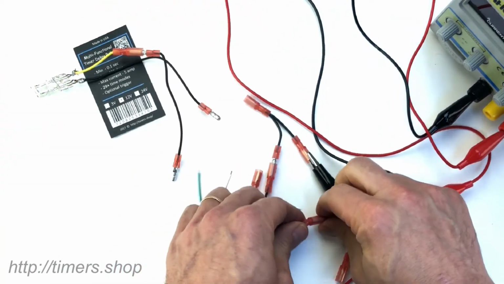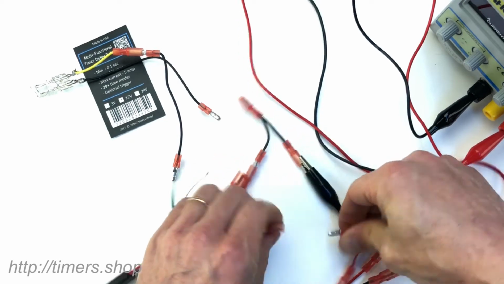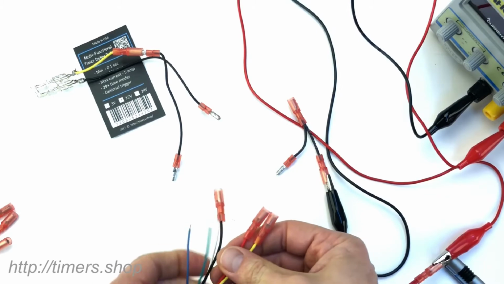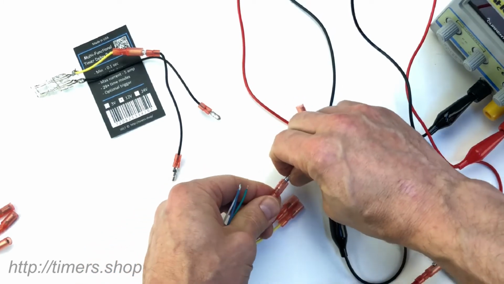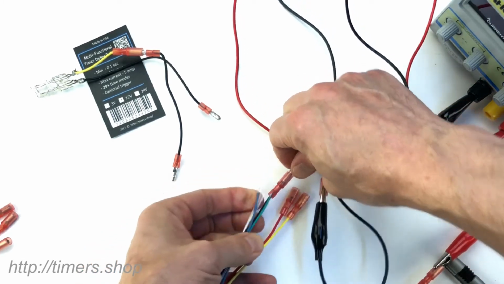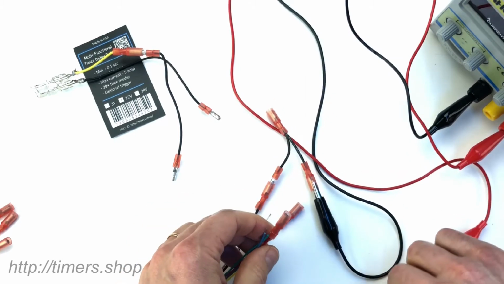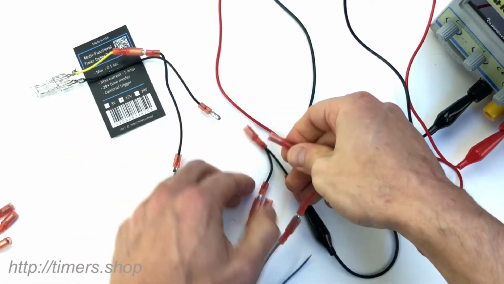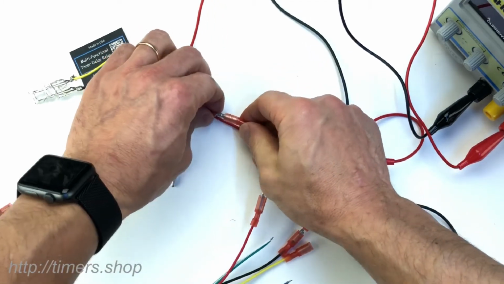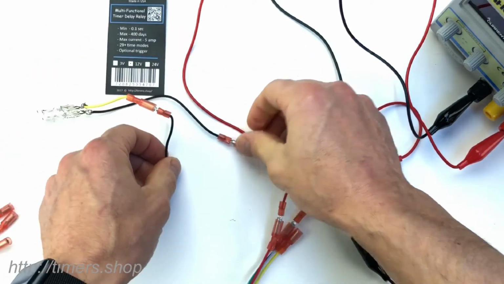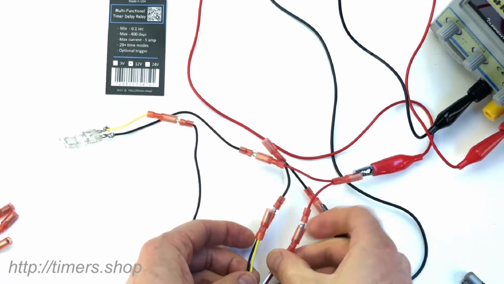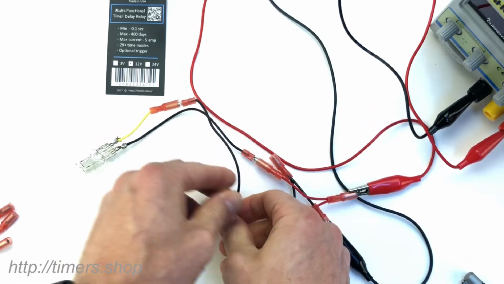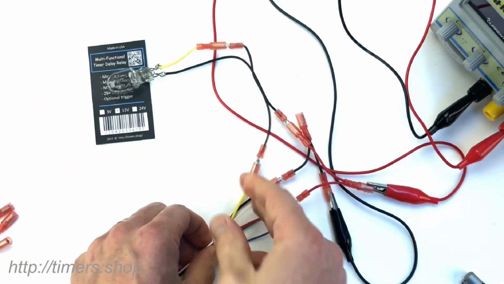So let's disconnect this timer. Okay, so this is the negative output. The ground goes to the ground. Positive goes to the positive. But also positive goes to the light. And then the light goes to the timer output, which would supply the ground. So that's the only difference.